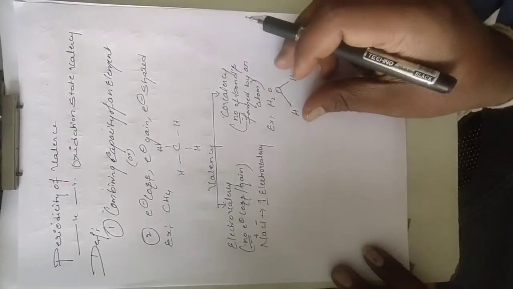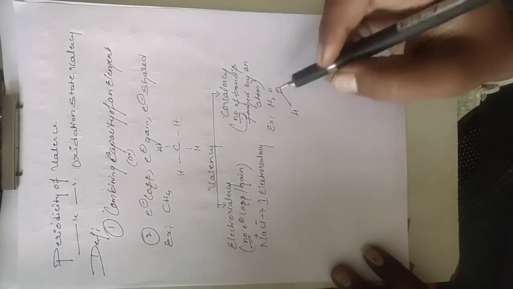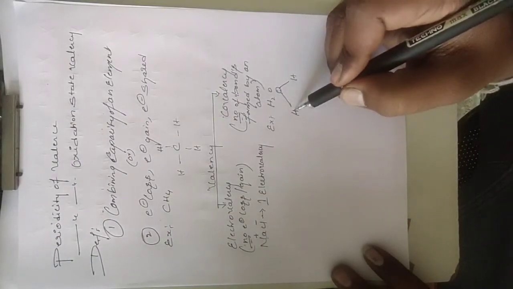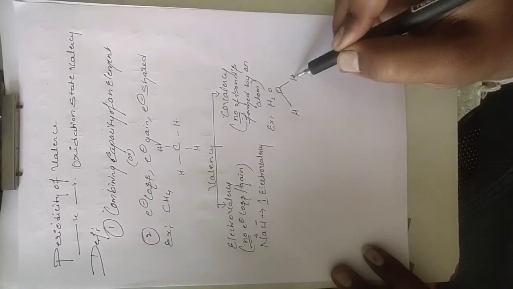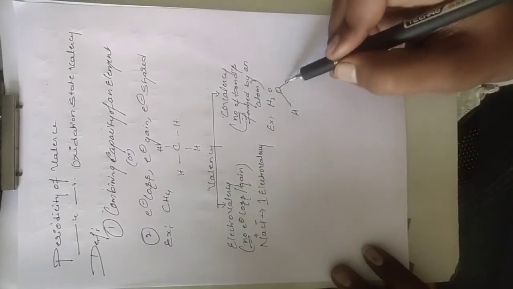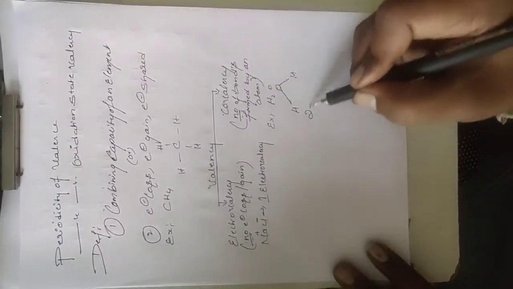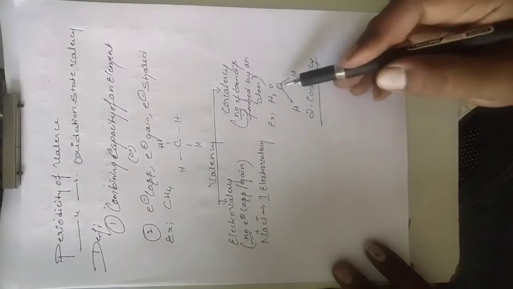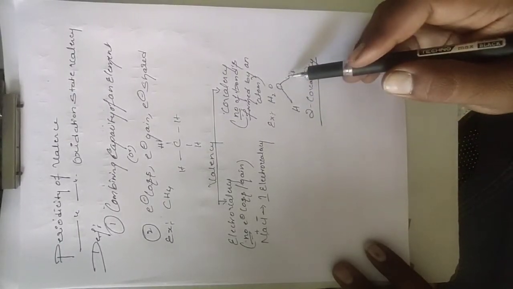Here the oxygen is bonded with two hydrogens, the first bond and the second bond, so we say it has 2 covalency. The oxygen is bonded with 2 hydrogen atoms, so it is 2 covalency.